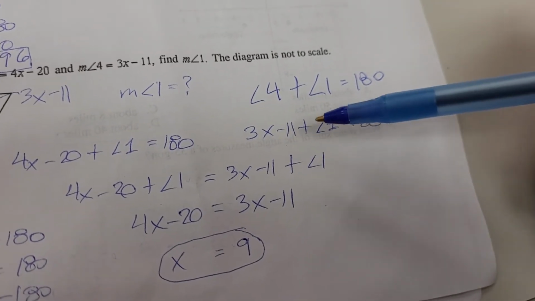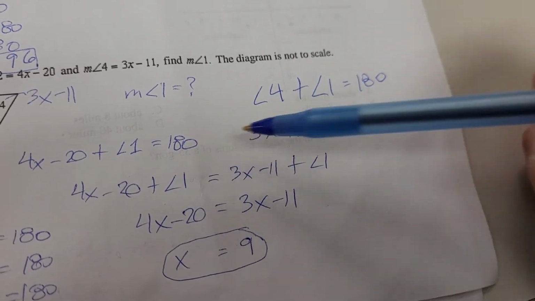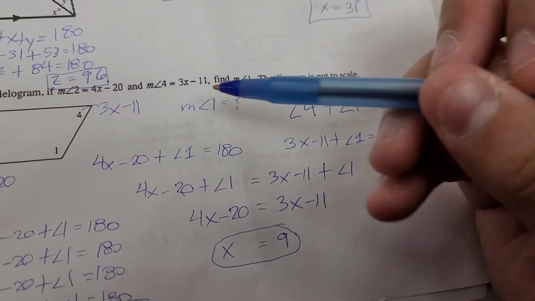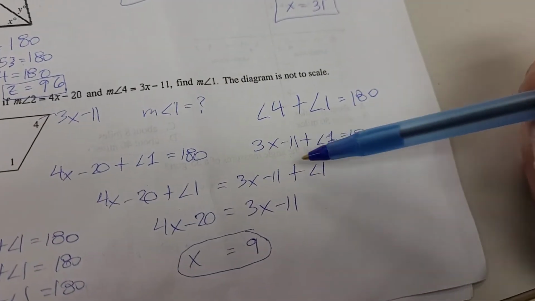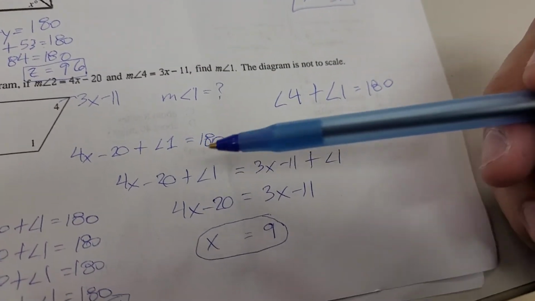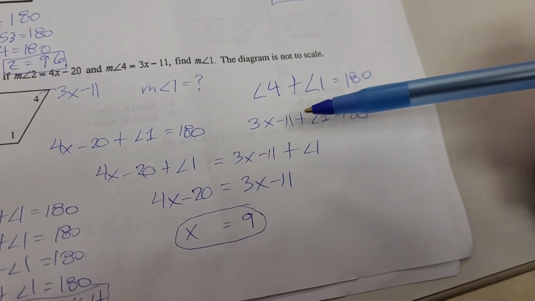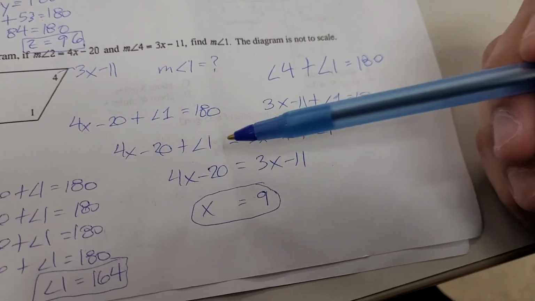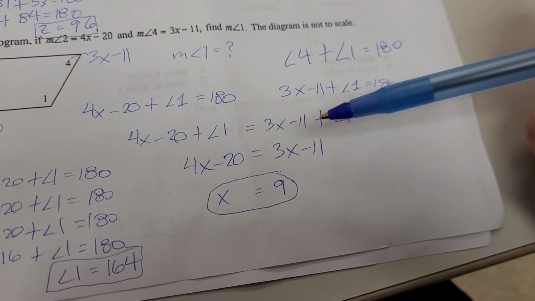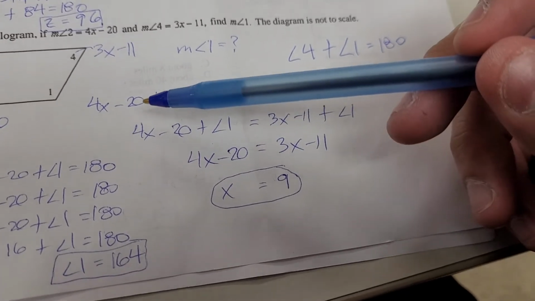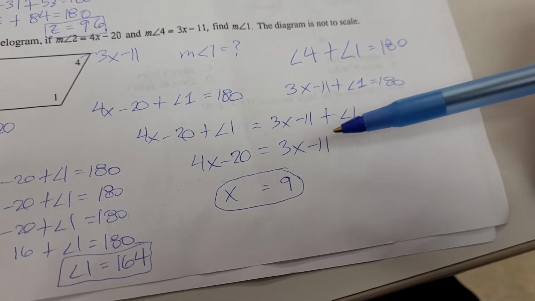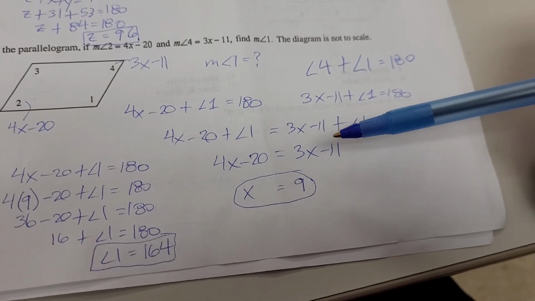So, basically, since these are both equal to 180, I'm just going to set all of this here equal to all of this over here. I'm just going to say 4x minus 20 plus angle 1 equals 3x minus 11 plus angle 1. So when I set this equal to each other, if I subtract angle 1 on both sides, they both cancel. So I just have 4x minus 20 equals 3x minus 11.